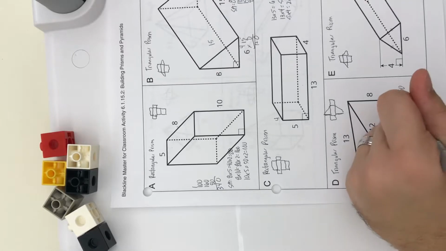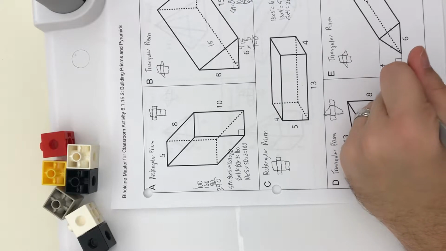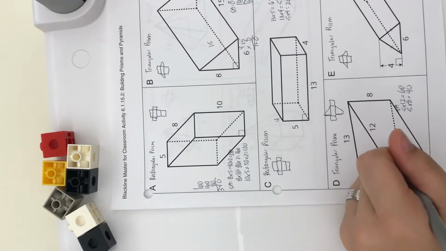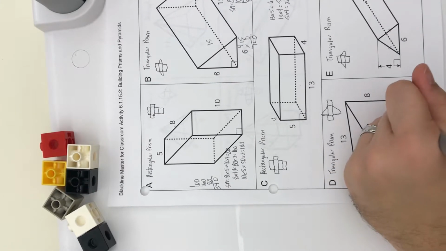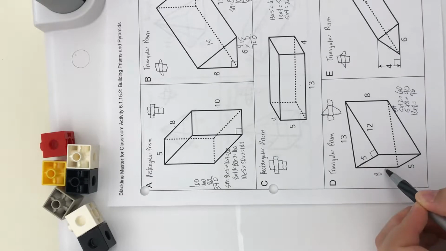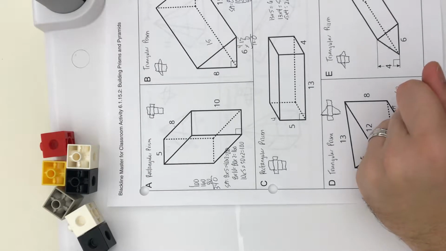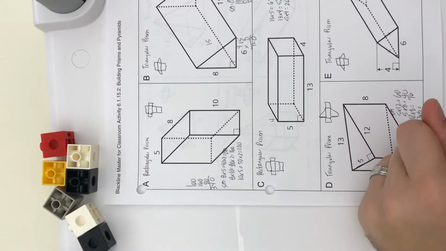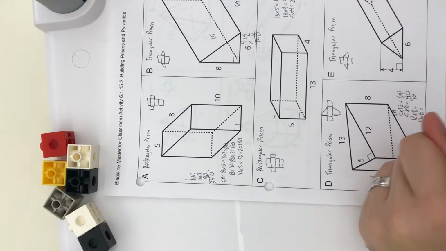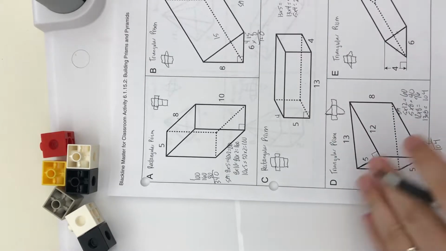a 5 by 8 rectangle, or an 8 by 5, and that's 40 square units, so that's me putting that over here. This rectangle is 12 by 8 on this side, so 12 by 8 equals 96 square units. And then the last rectangle, which is in the back, should be a 13 at the top. You see that 13, that's 13 by 8. 13 times 8 is 104. Okay, and then I'm going to add those numbers together.